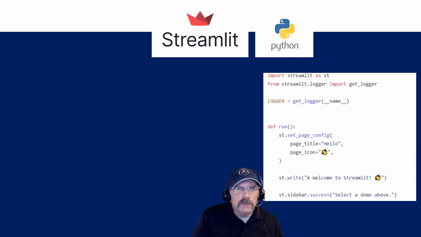The first one I want to talk about is honestly my favorite. It's called Streamlit. I like it because it is so easy to use. Yes, it is code-centric, but it is also Python. You can look at the right-hand side and see just how easy it is to write an app in Streamlit. It provides a local web server, so you can write your app and test it locally, which I love. To get going with Streamlit, you basically just do a pip install.